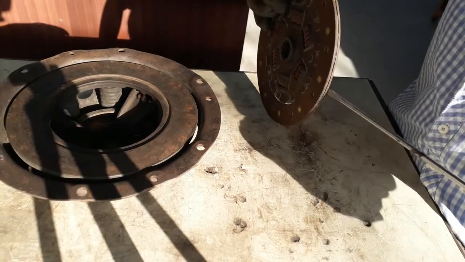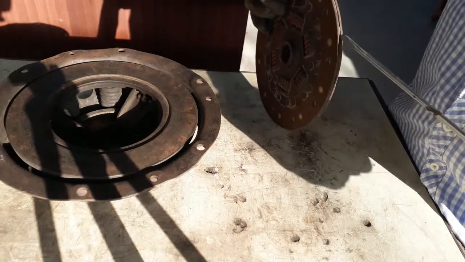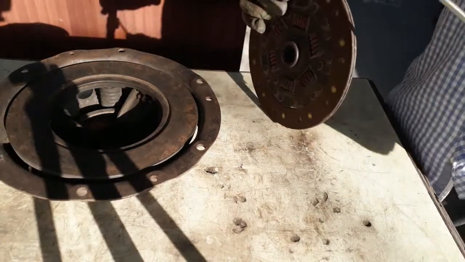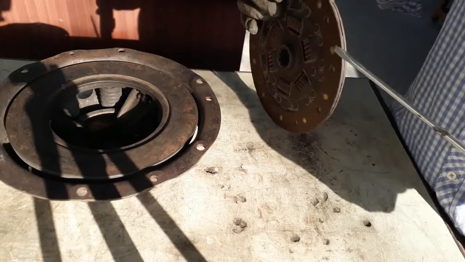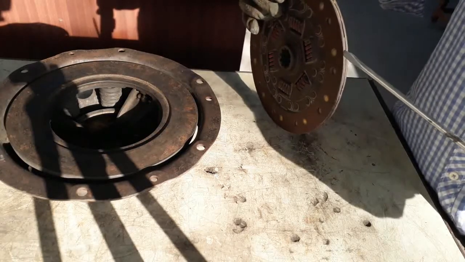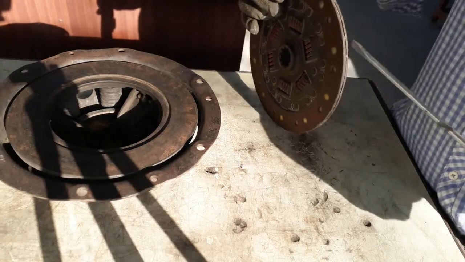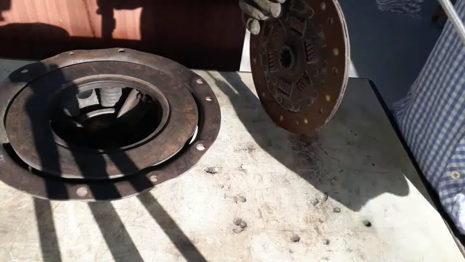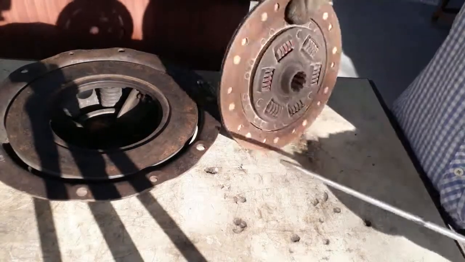This plate is also called the cushion spring. It is web metal between the clutch halves. What is its function? It is a damping material. That means during engaging, it dampens the shock. So that is the cushion spring, and this one is the coil spring or torsion spring.